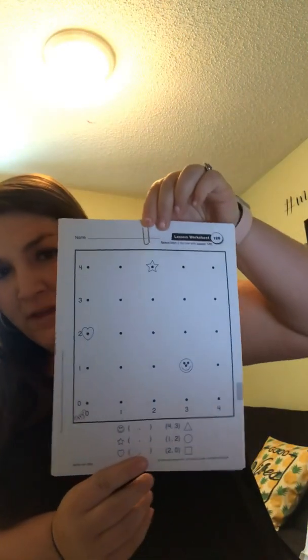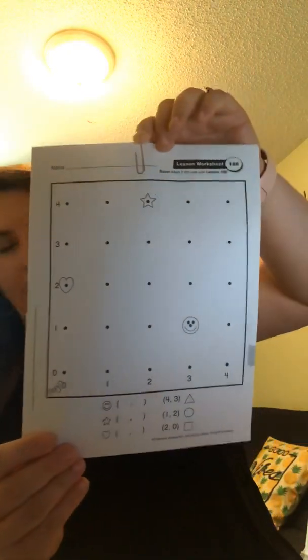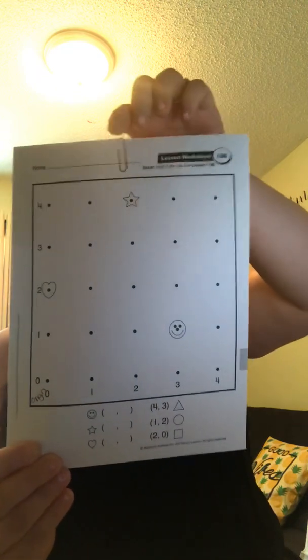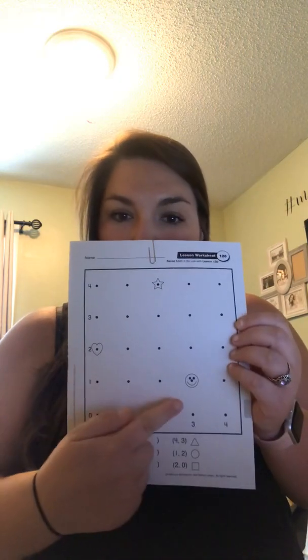Today, we are going to learn about locating and finding points on a coordinate graph. And this is what a coordinate graph looks like. To me, it kind of looks like a geoboard, but it's not a geoboard. This is actually a type of graph. It is a coordinate graph. In a coordinate graph, each one of these points has a special address. So that way we know where to locate symbols or whatever we are trying to find on the graph.